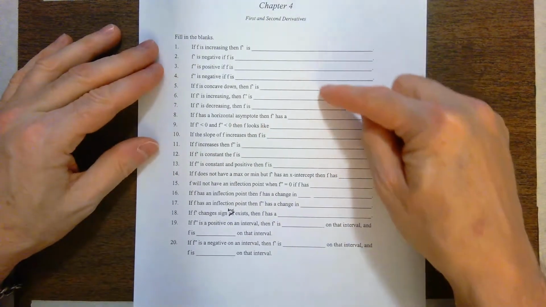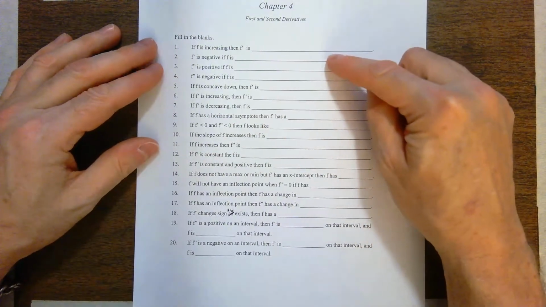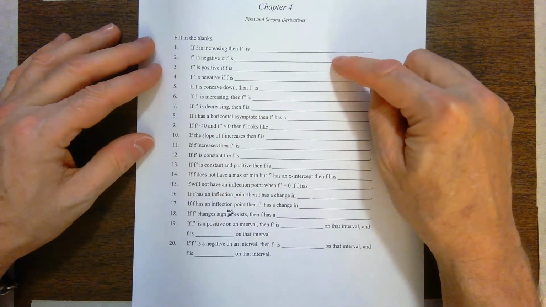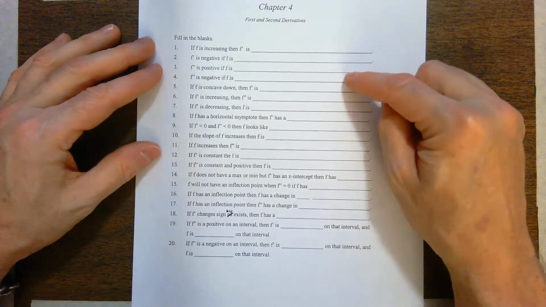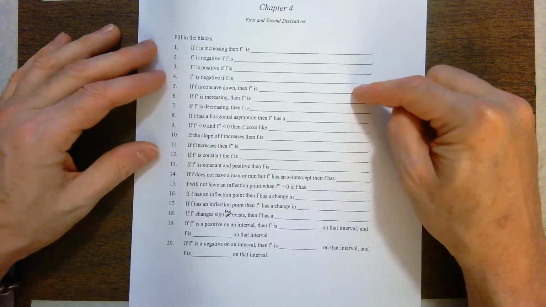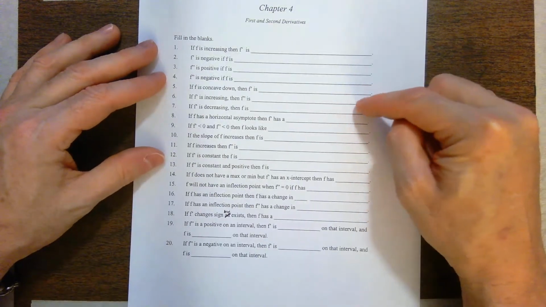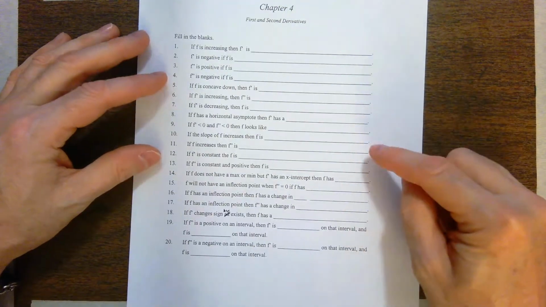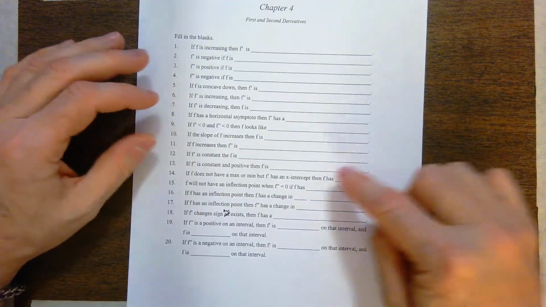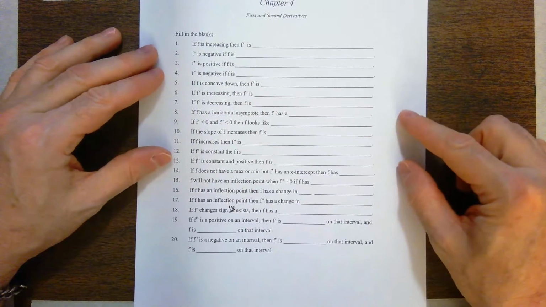And the things you're going to fill in here is the first derivative greater than 0, less than 0, increasing, decreasing, concave up, concave down? Is the second derivative greater than 0, second derivative less than 0? Do I have a maximum, a minimum, positive, linear? Where do I have sign changes and all that good stuff?